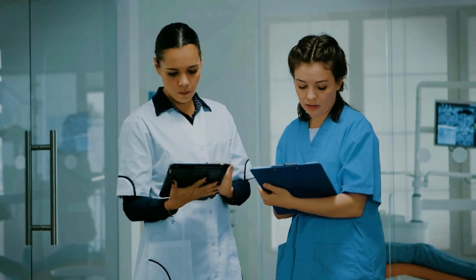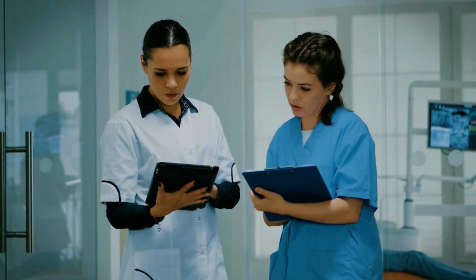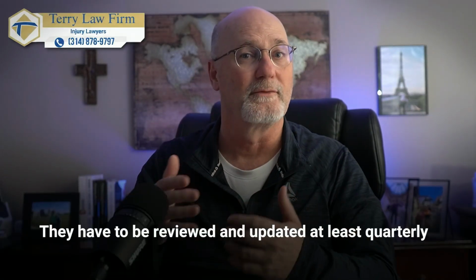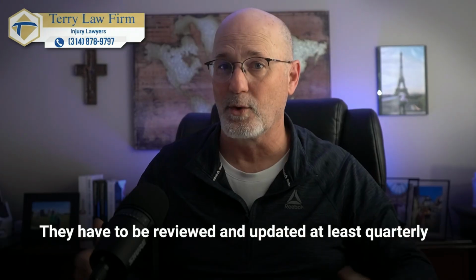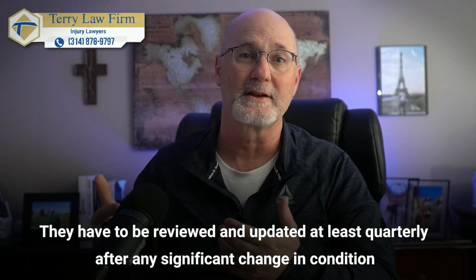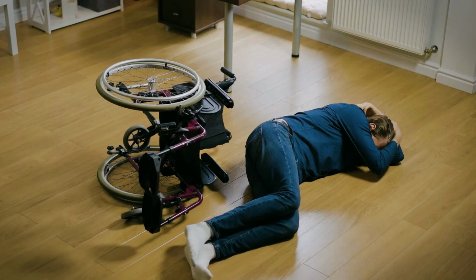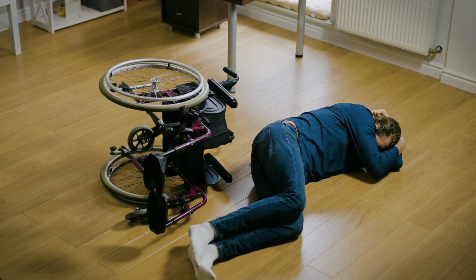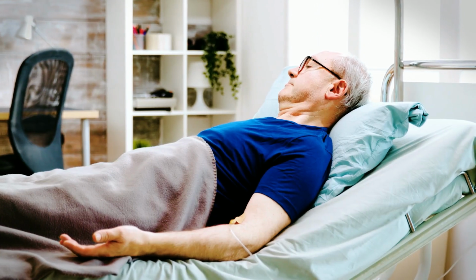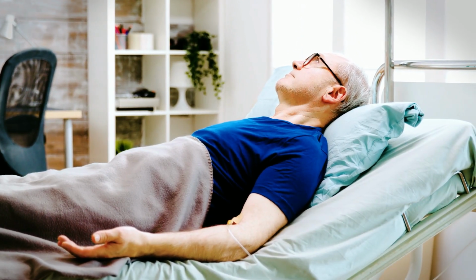Specific enough that a staff member can read it and know exactly what they're supposed to do. And look, care plans are not static. They have to be reviewed and updated at least quarterly, and also after any significant change in the resident's condition, and then whenever goals are not being met. So if your loved one falls in March, develops a bed sore in April, the care plan is required to be updated to reflect those things and how they're going to address them. And in my experience, this is where many facilities often fall short.